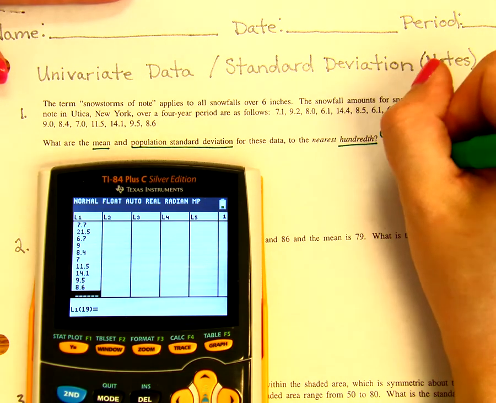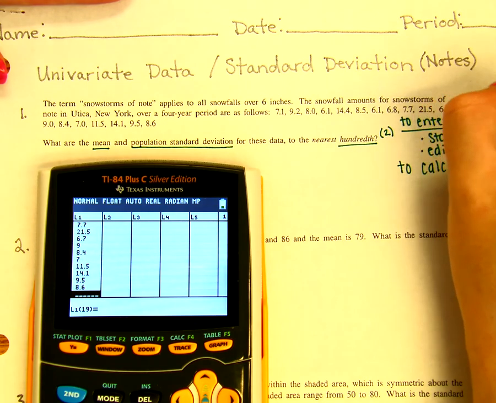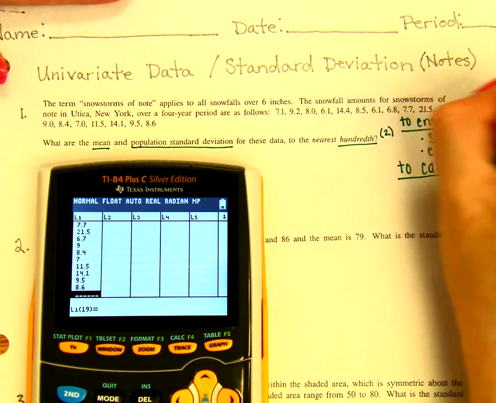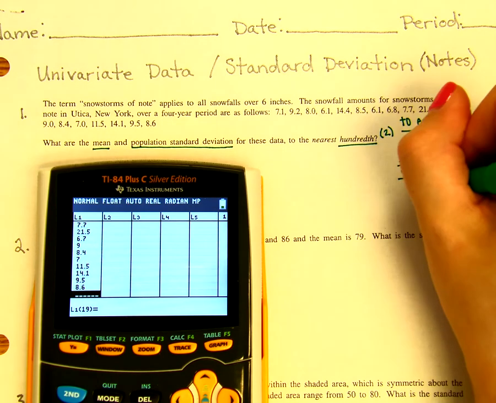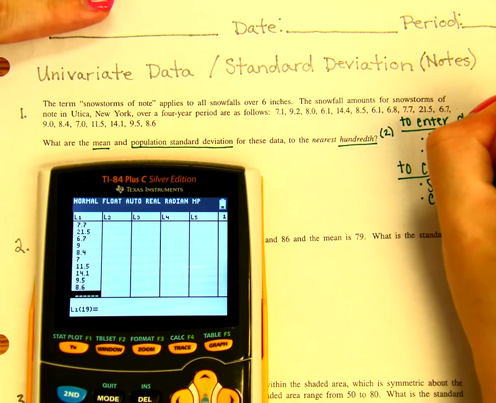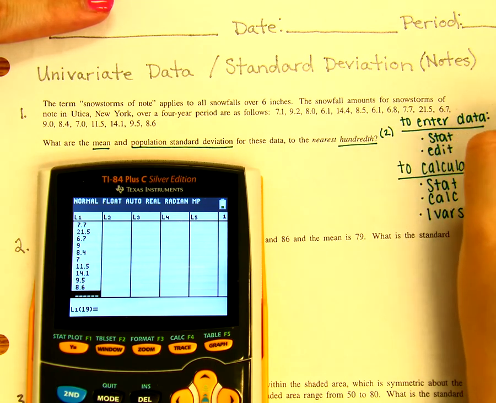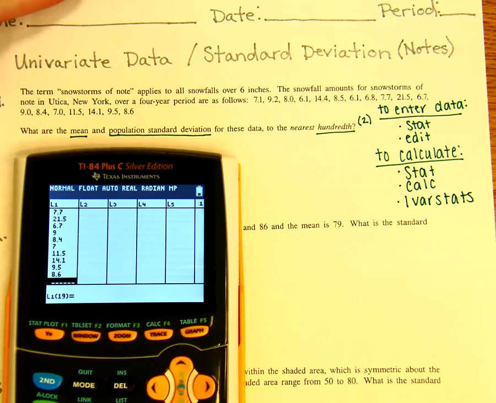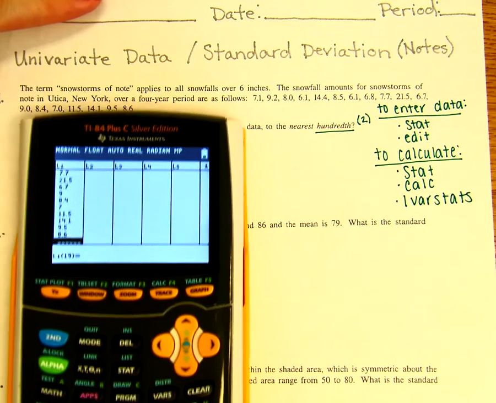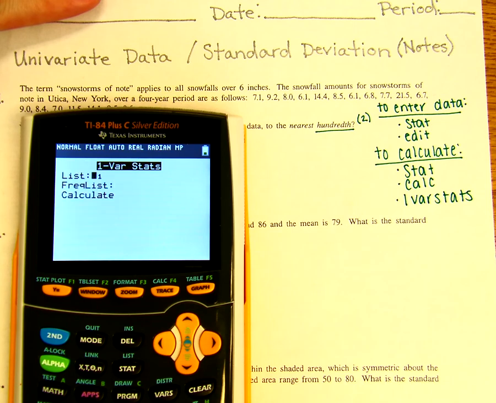Once we have all our data entered in, we're going to press those same buttons to calculate that we did in the last assignment. Okay. Stat, Calc, 1-Var Stats. All these same functions again. So now we're going to hit the Stat button, go over to Calc, select 1-Var Stats, enter, enter, enter, enter, enter, however many times is needed.